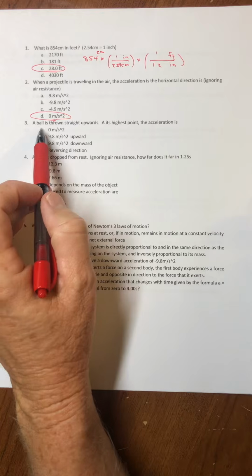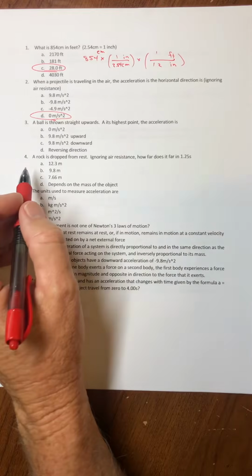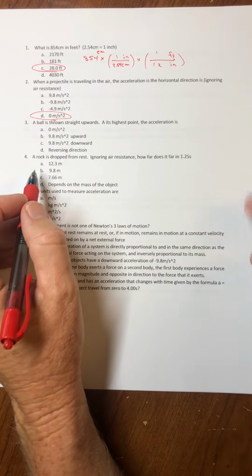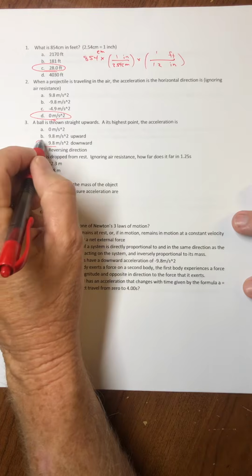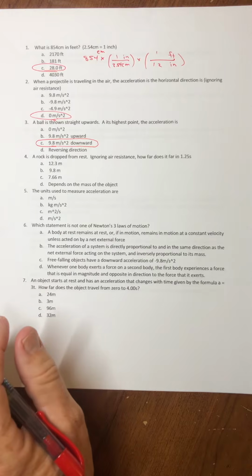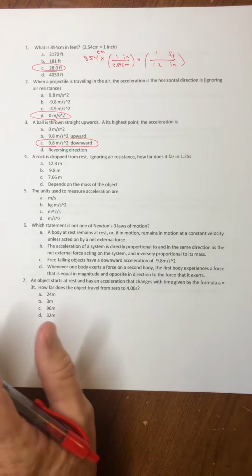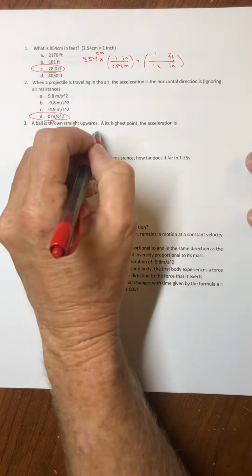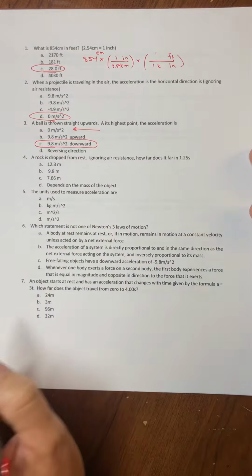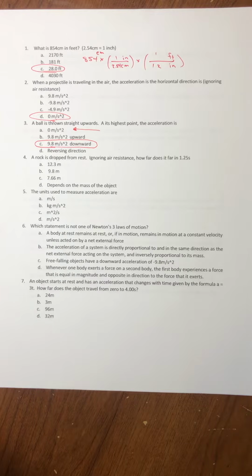All right. A ball is thrown straight upward. At its highest point, its acceleration is... And I guess the short answer is the acceleration is always 9.8 meters per second squared downward. Always, always, always, always. Never anything different. However, it's easy to lose your thought and think about the velocity and go for A. The velocity is 0, okay? And of course, don't confuse those two.